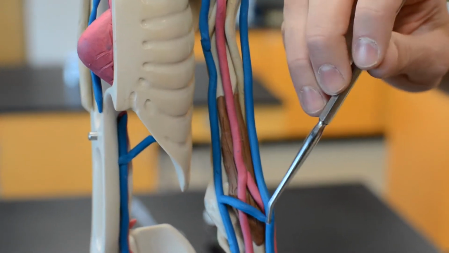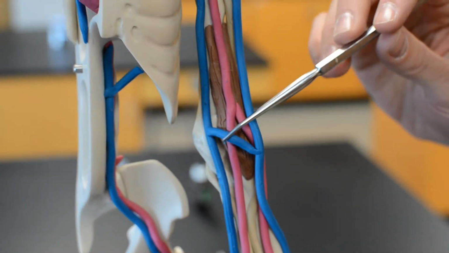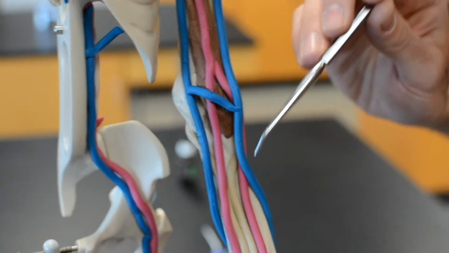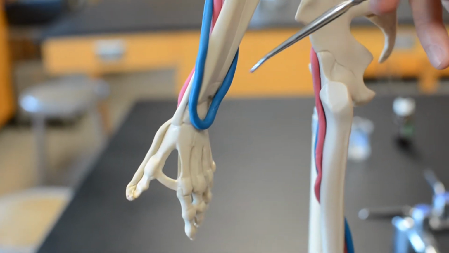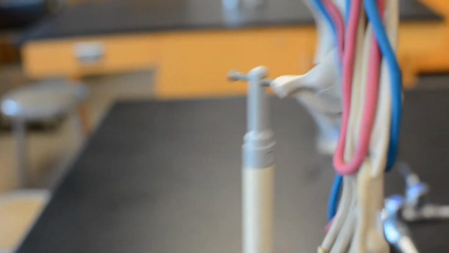Connecting the two is the medial cubital. That is the blood vessel that is used to take blood from an individual. And then these loop across on the back side, and if you look at the back of your hand, you may be able to see these veins on your own body.